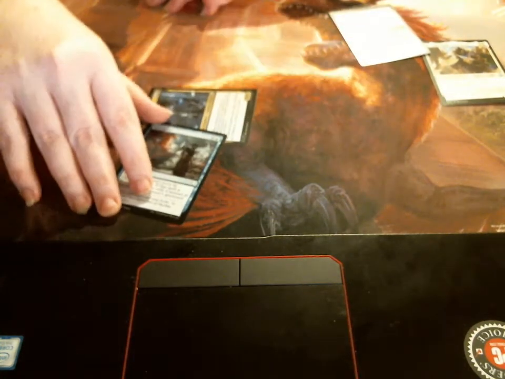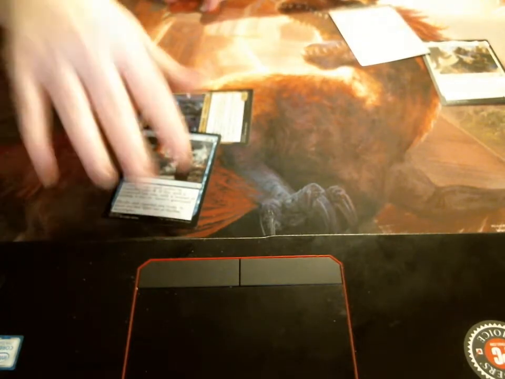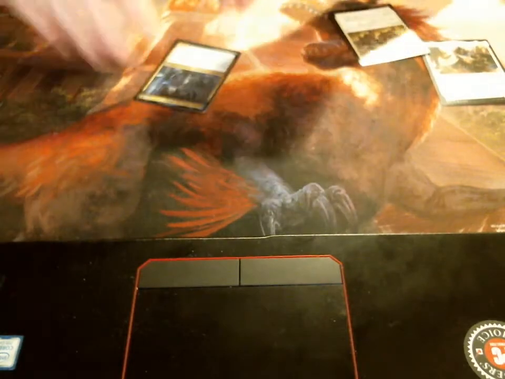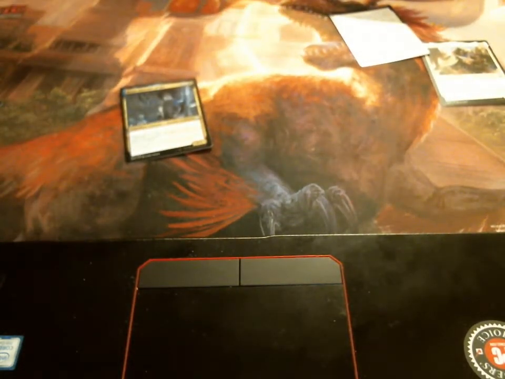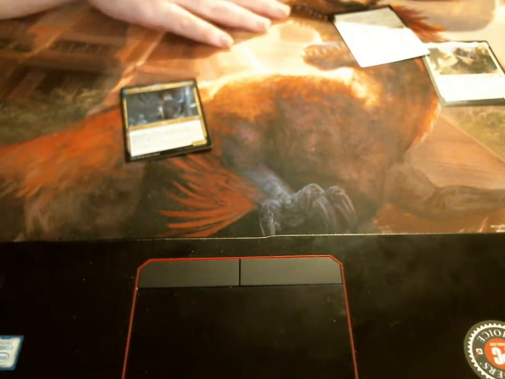So you could tap that and say, when you declare attackers, I'm going to tap my mana and destroy your creature if you have that spell. So in Magic, there's lots of variations on what you can do on the stack, what you can do on your turn, what you can do on your opponent's turn.